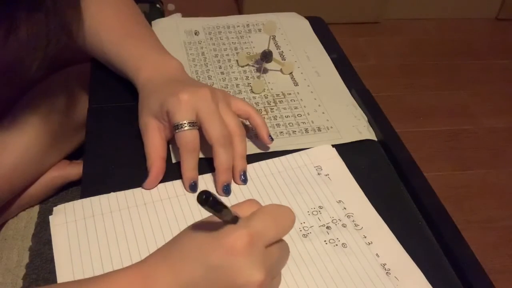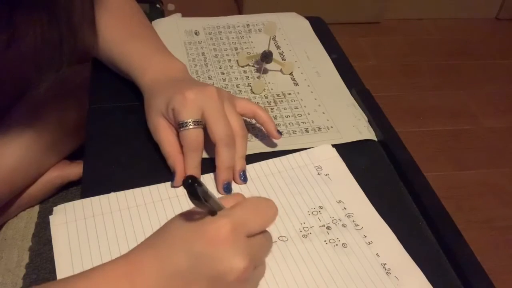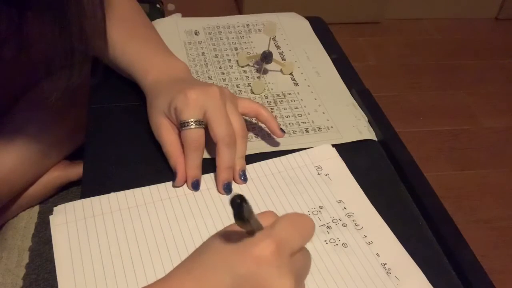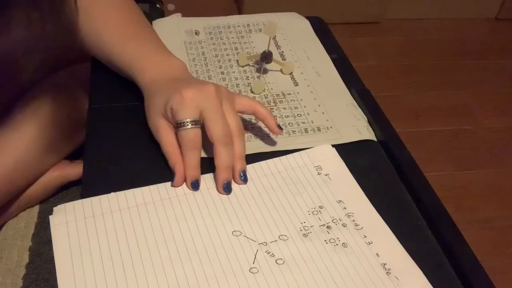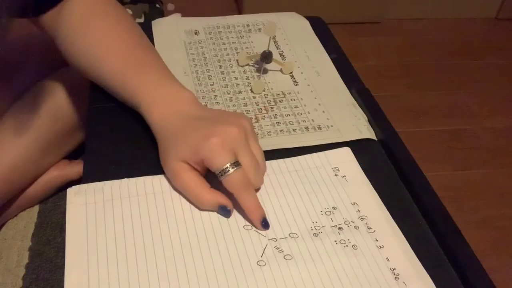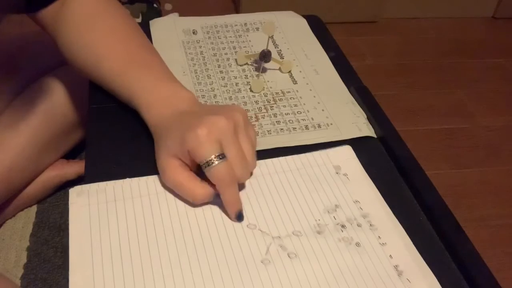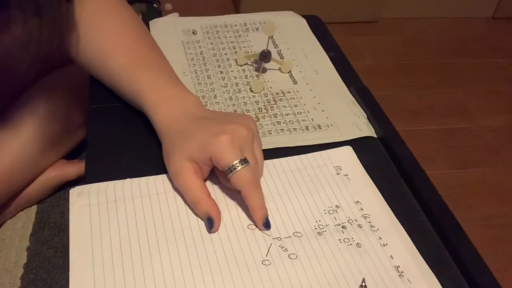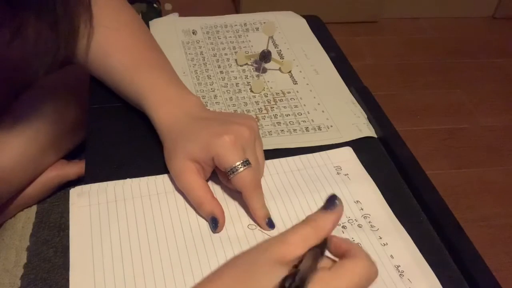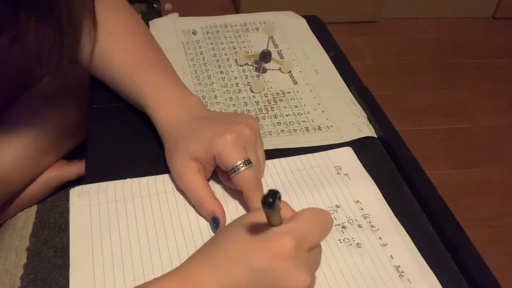So I'm going to put P in the middle, and then O, and then going backward, there's 1 more O atom. Because the phosphorus has less electronegativity than the oxygen, it's going to have the plus delta notation on phosphorus, and then the oxygen is going to have the minus delta notation.